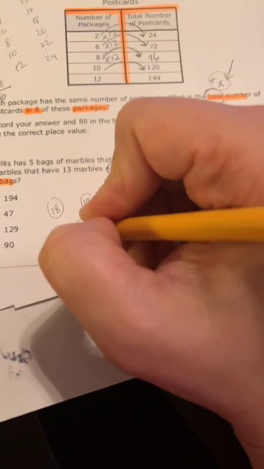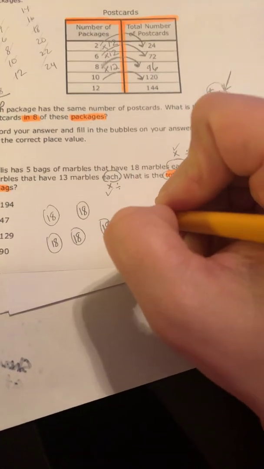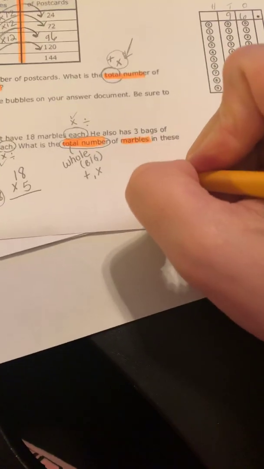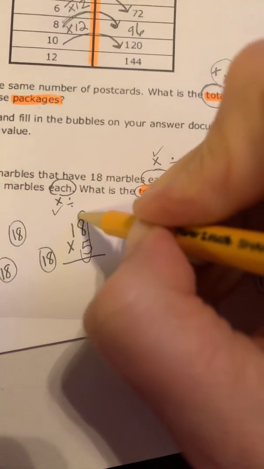18 in each. What are we going to be seeing when we plug in 18 in each? Hopefully they say repeated addition. Good. How many times? 5. All right, so this is 5 groups of 18. All right, 3 bags, 13 in each. When we plug that in, how many times do we see 13? 3. Good.